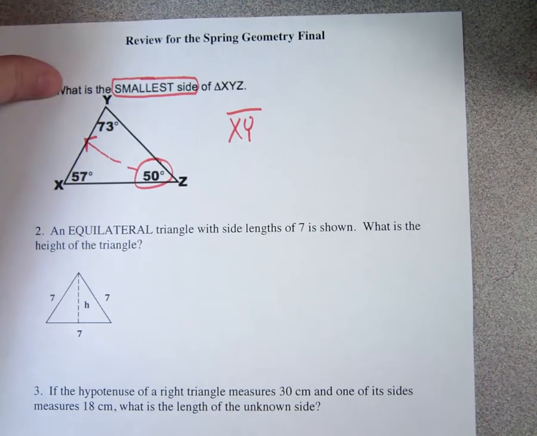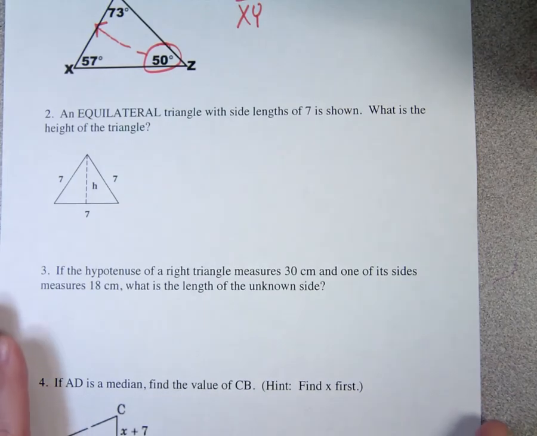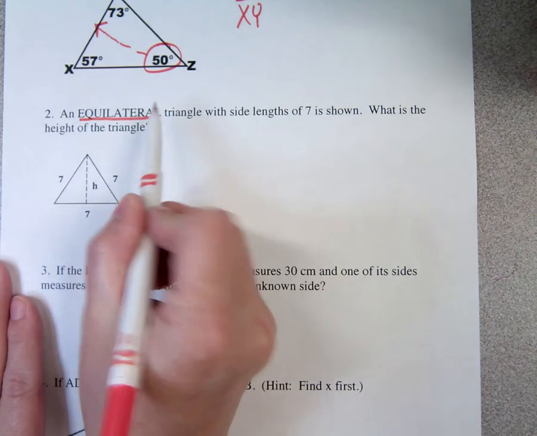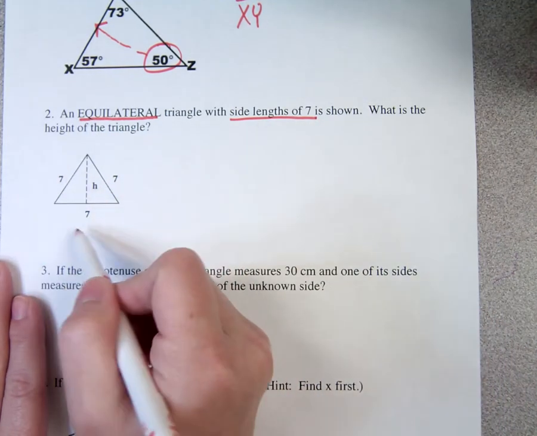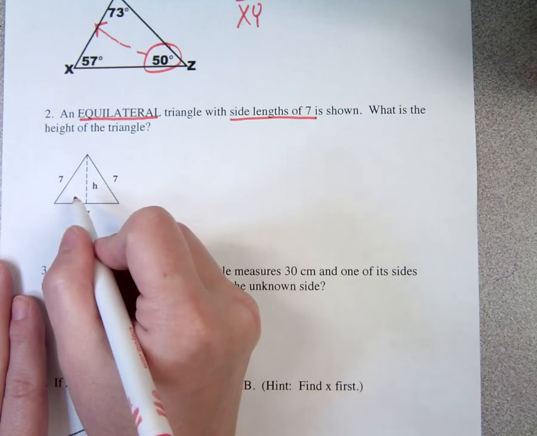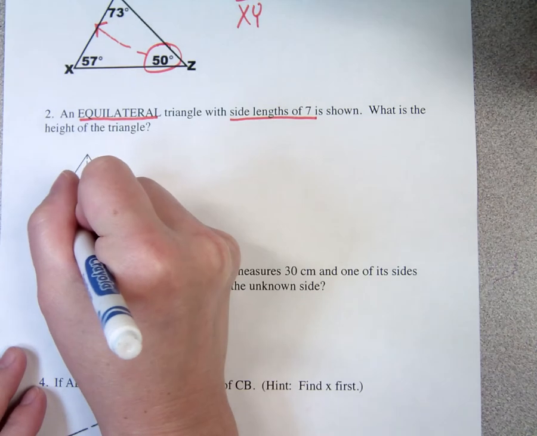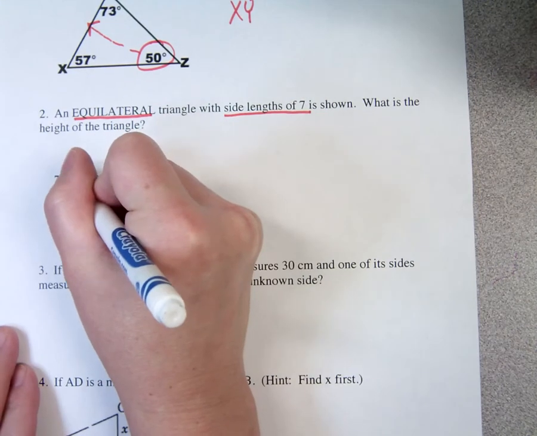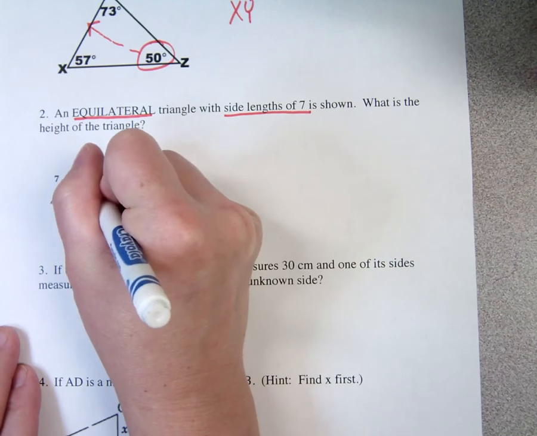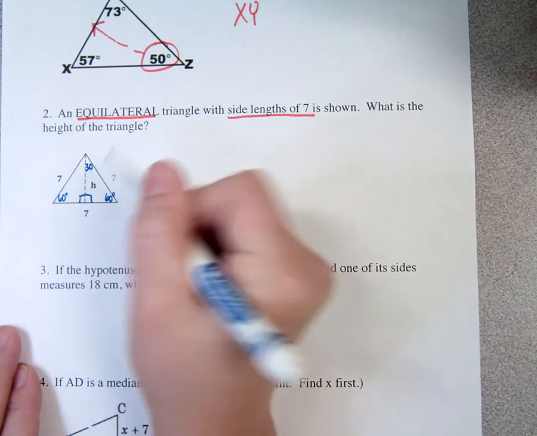Okay, number 2. An equilateral triangle with side lengths of 7 is shown. What is the height of the triangle? Because it's an equilateral triangle, I know that all 3 sides have a length of 7. I know that every angle inside is the same, so this is 60 degrees, this one's 60 degrees, this whole angle 60, but it gets split in half. So we've got ourselves a 30, 60, 90 triangle.